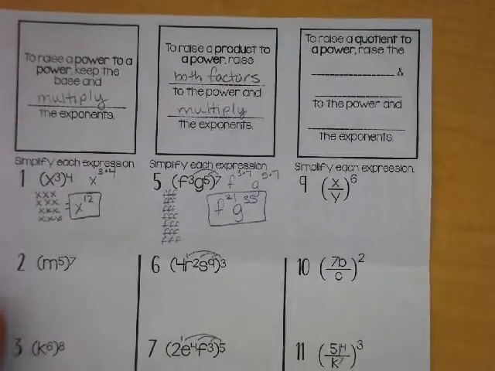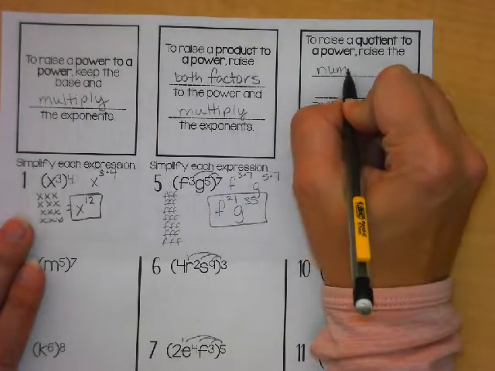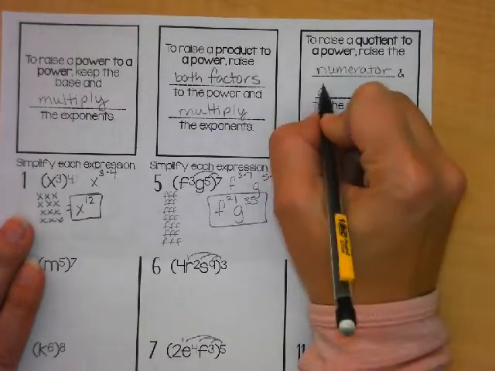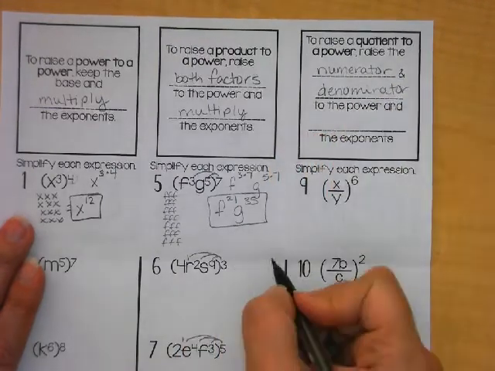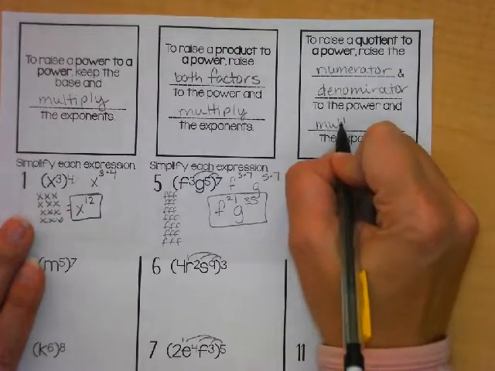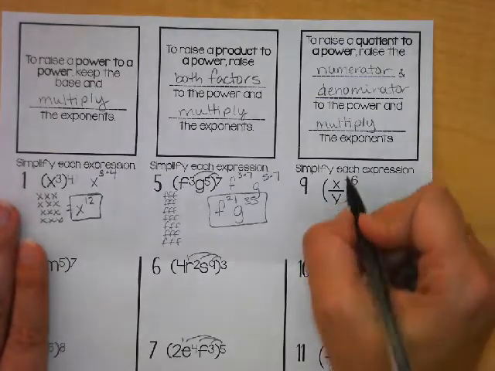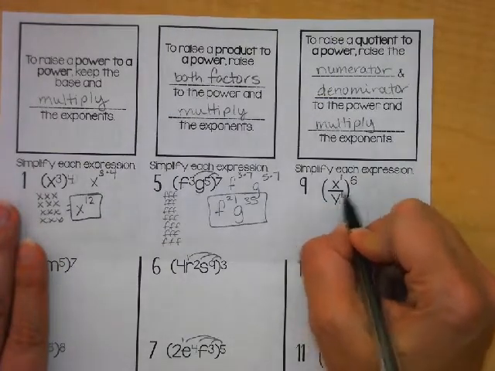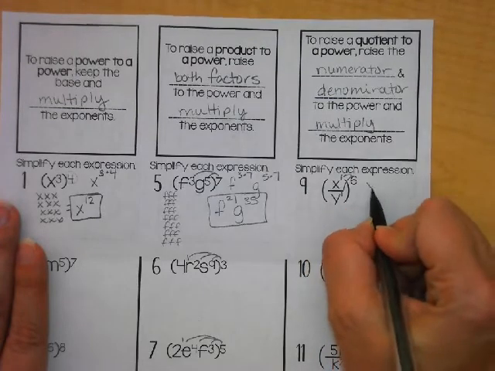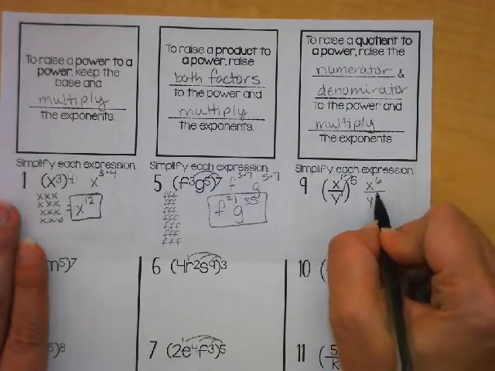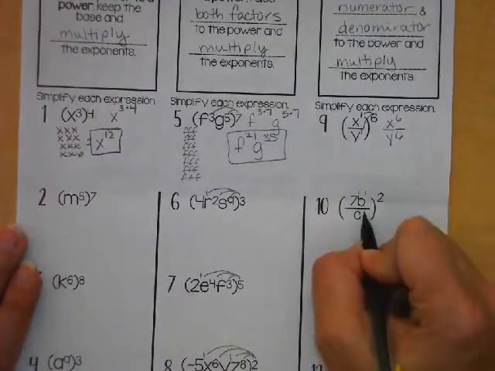If we're going to raise a quotient to a power, we're going to raise both the numerator and the denominator to the power, and we're still multiplying those exponents, okay? Because whenever we have a number outside of a parentheses, that essentially tells us we're going to distribute. If there is no exponent, we're going to put 1, and then we can say x to the 6th over y to the 6th. Same thing down here, we would put 1s here.